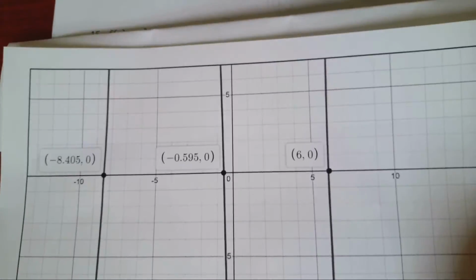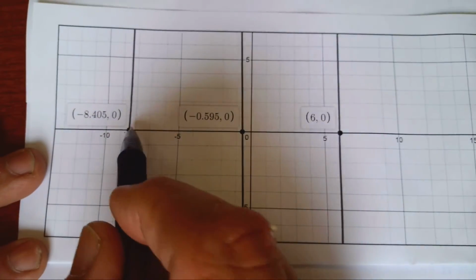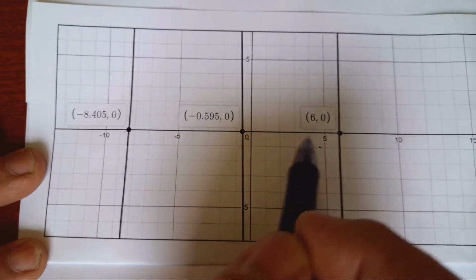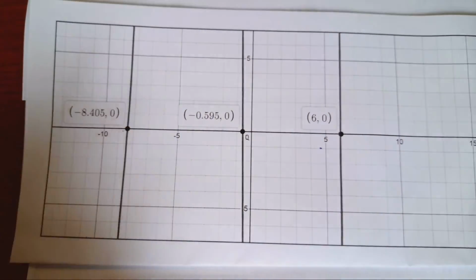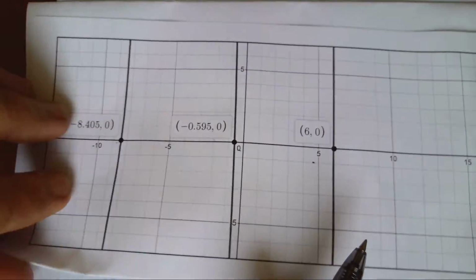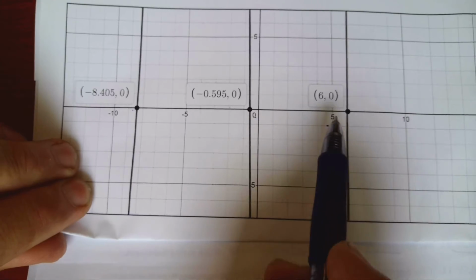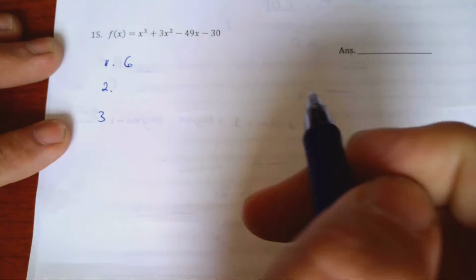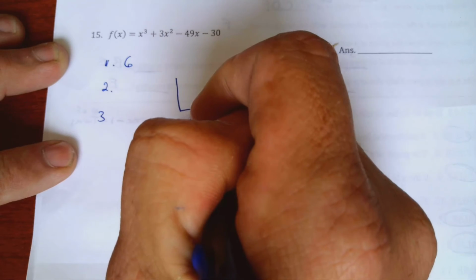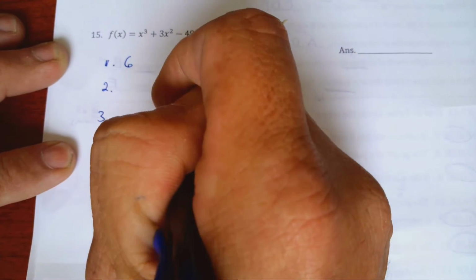And when you put that one in Desmos, you see these 3 x-intercepts. These you can't do anything with, but this 6 can get us started, right? That's good, because you always want to find at least one good root. That one we got a 6 to work with. So I'm going to use synthetic division with this 6.